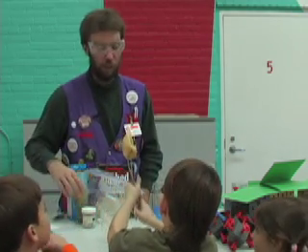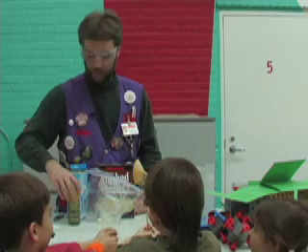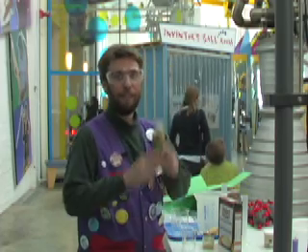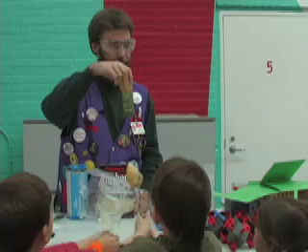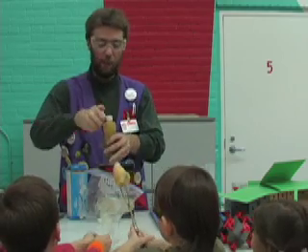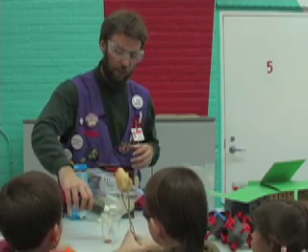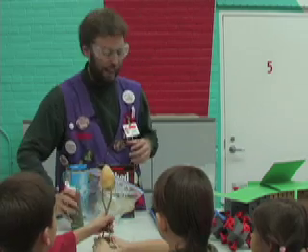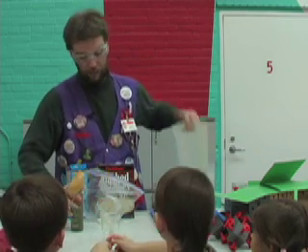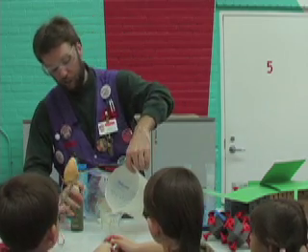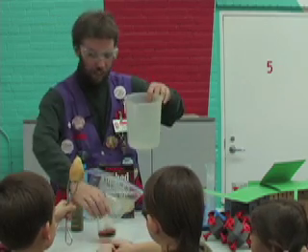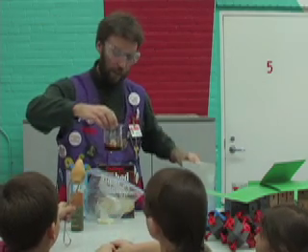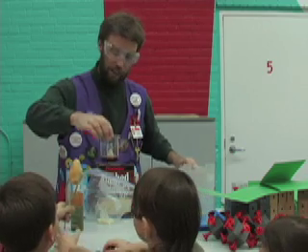Potatoes are full of starch. This is iodine. Iodine is really dangerous. Don't drink it. Iodine is a chemical that we use to clean cuts and scrapes if we get hurt, because it'll help kill germs. Iodine is this brownish orange color, root beer colored.